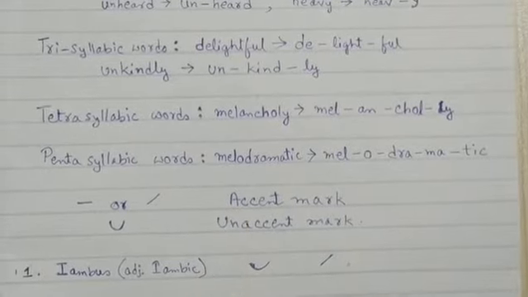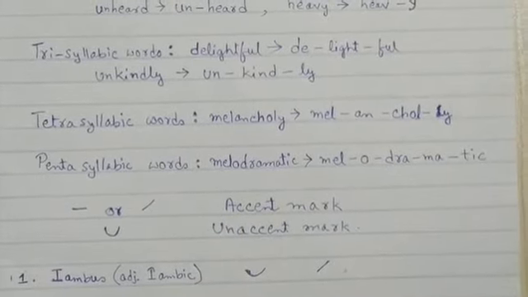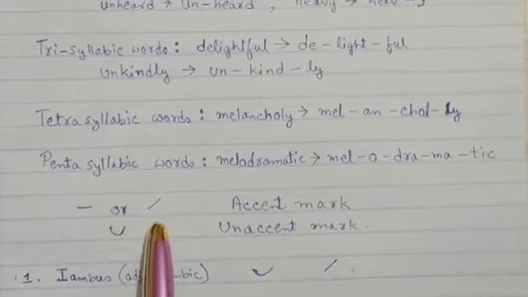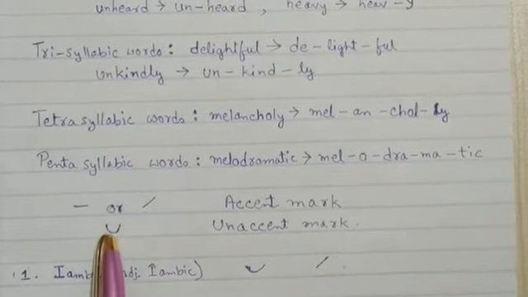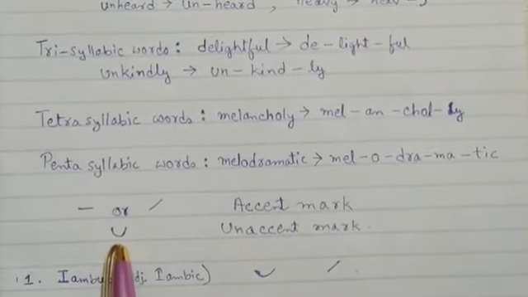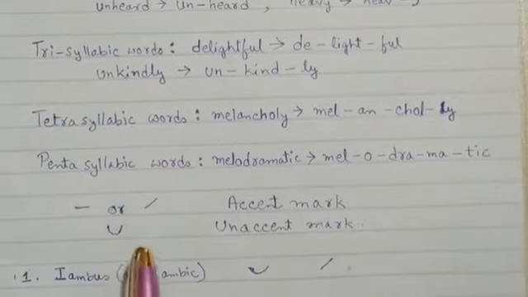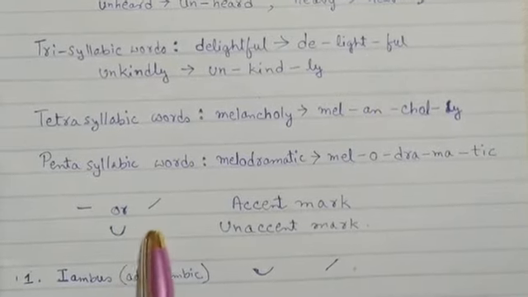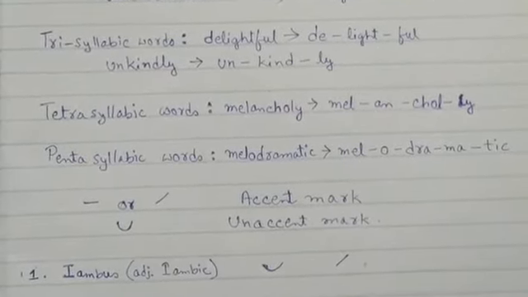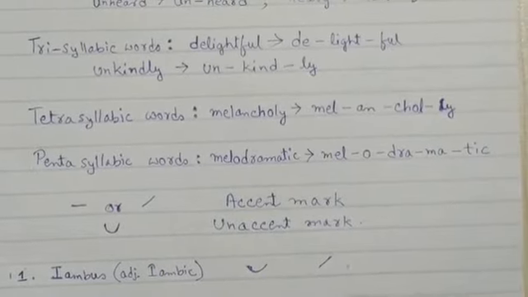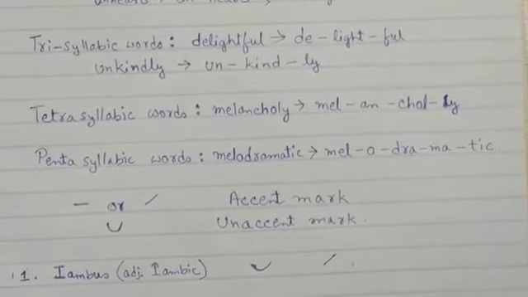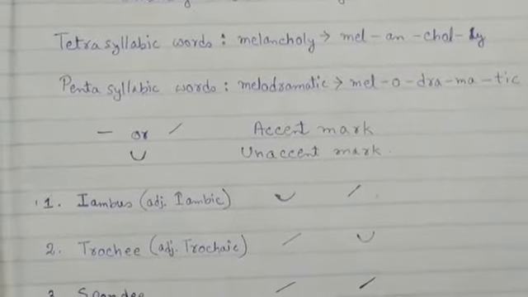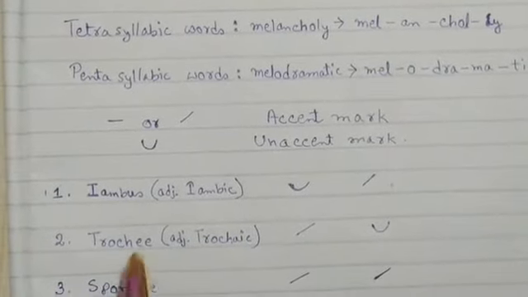Clear? So any line will have 2 marks, accent or unaccent. Clear? I will tell you what the process and the rules of marking accent are. Okay, let's move on to the names.